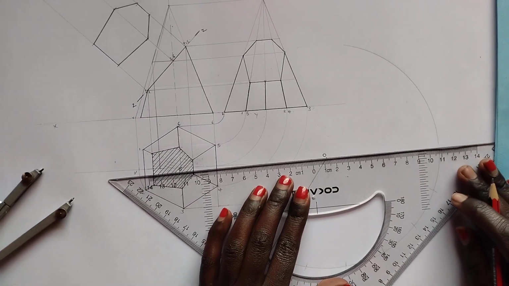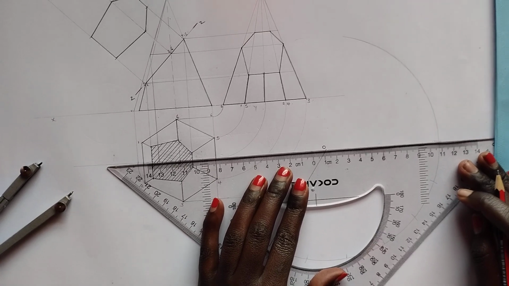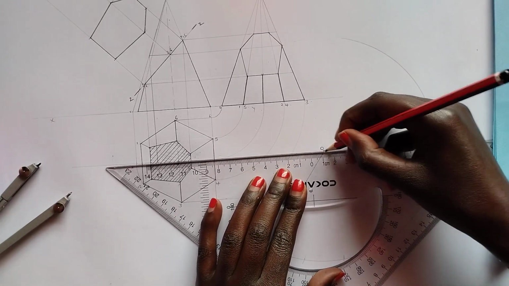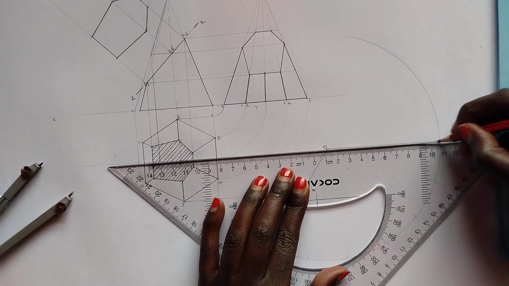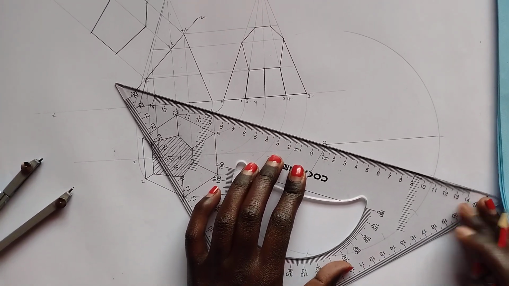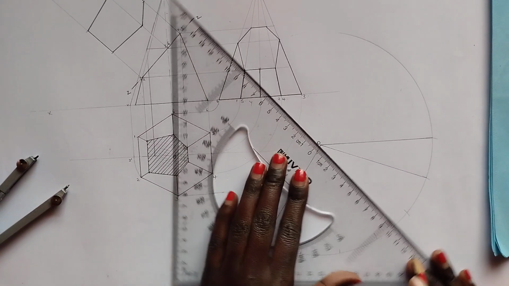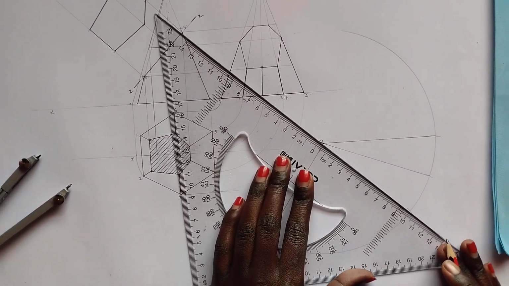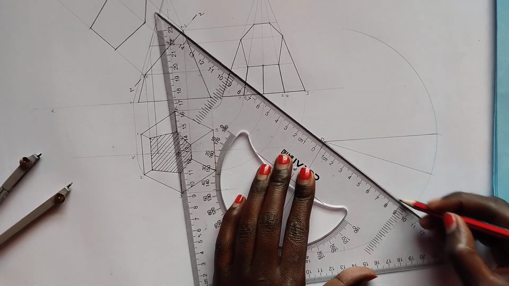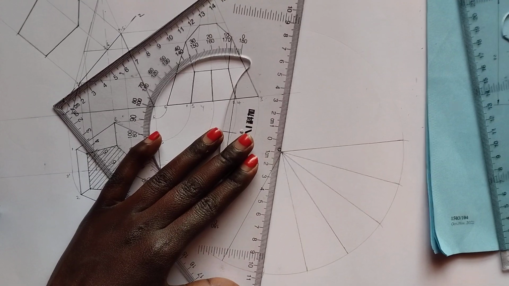So my last arc to point O. So I have that. So I'm going to join all the arcs to point O. That is the center of our arc. All the points, and finally we have our last arc here.